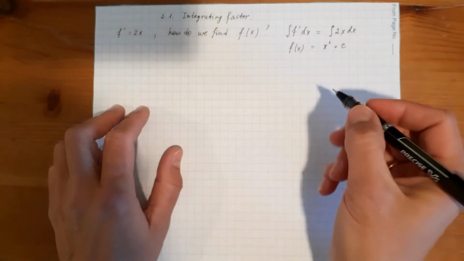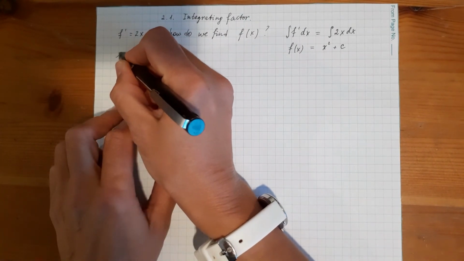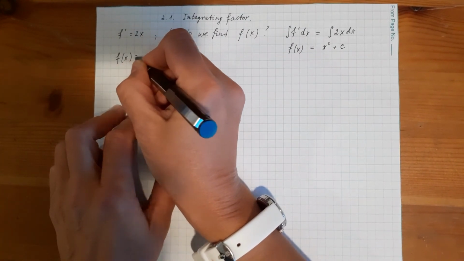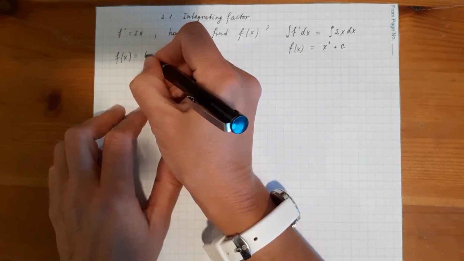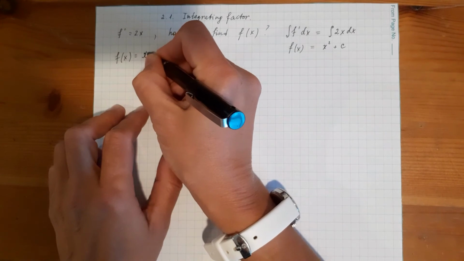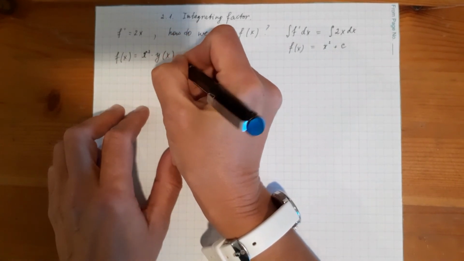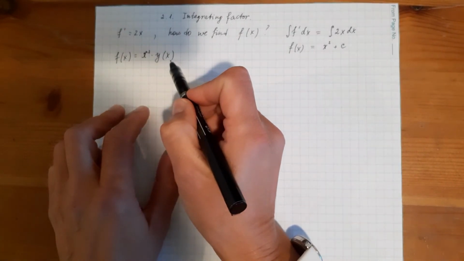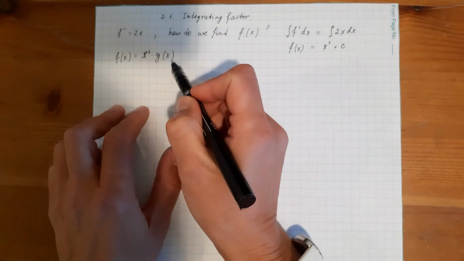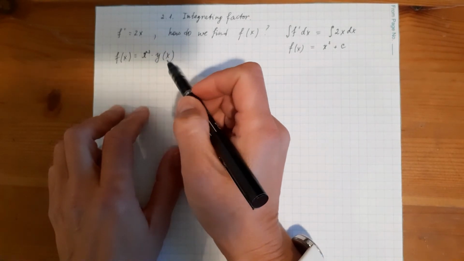Now, let's imagine that my function f of x is a little bit more complicated. Imagine that f of x looks like x squared multiplied by y of x. Product of two functions, x squared and y of x. Y of x is an unknown function. Right now we don't care what the function is. Eventually it's going to make some sense.